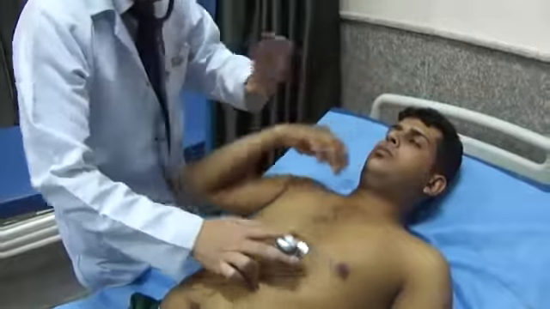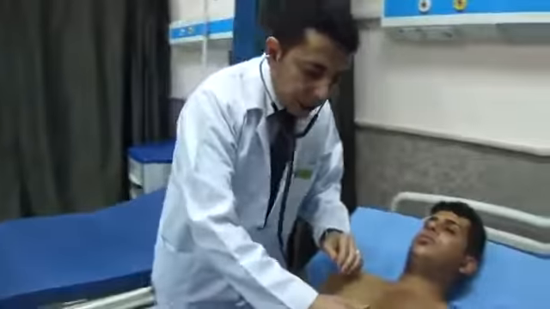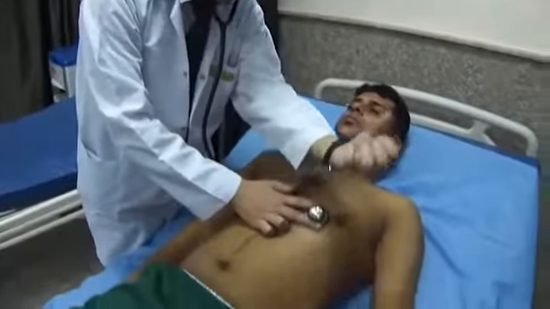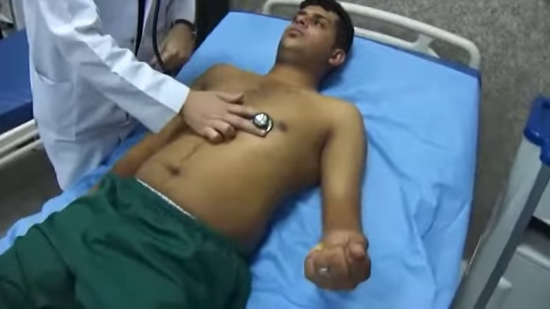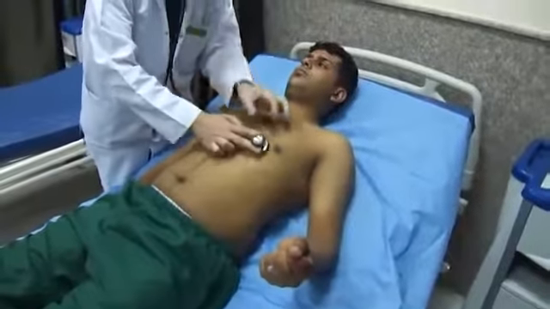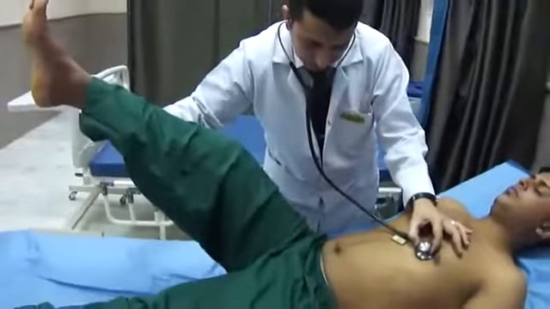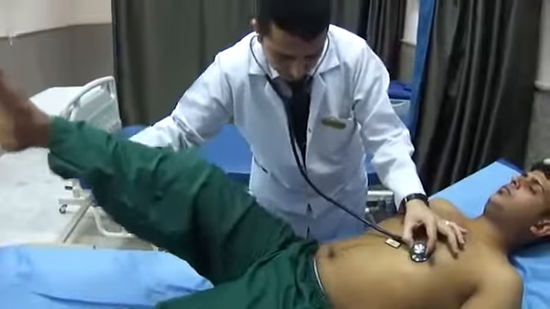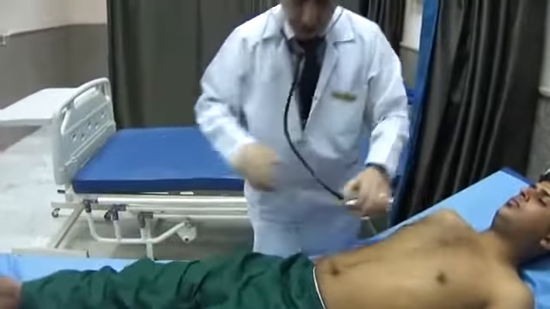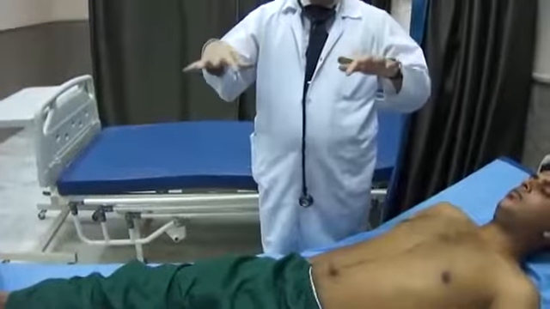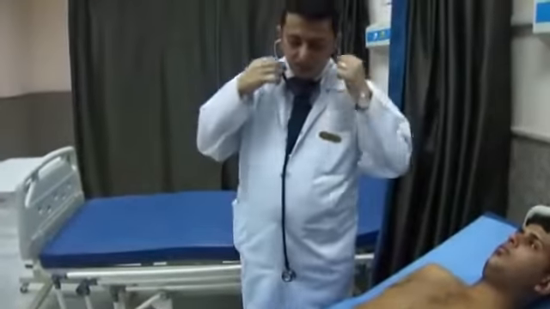For a few seconds, and then I'll perform hand gripping. Also passive leg raising. And then I'll ask the patient to perform squatting posture, and then standing from squatting.